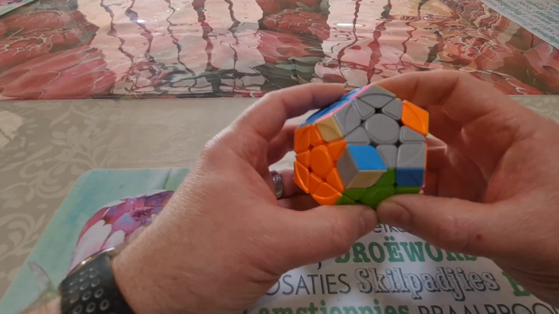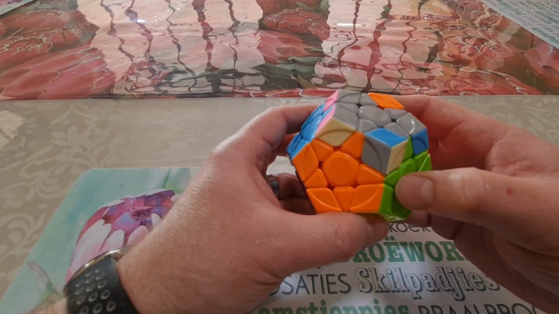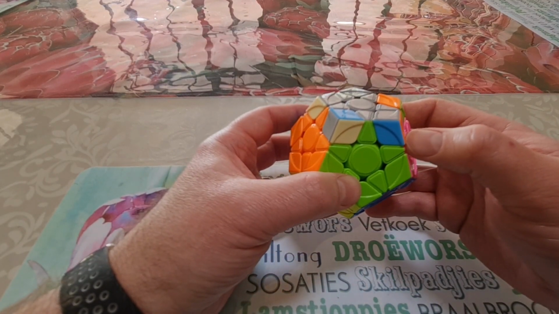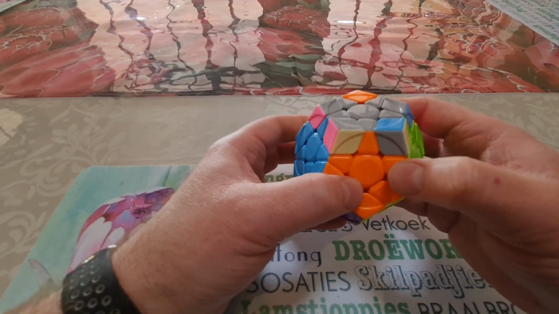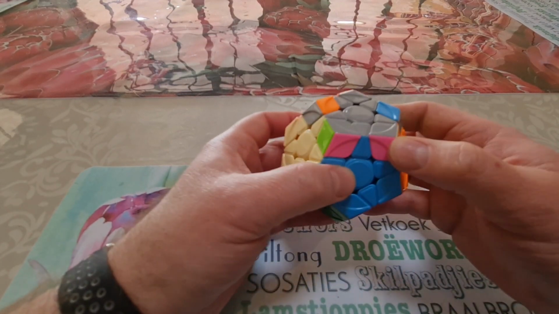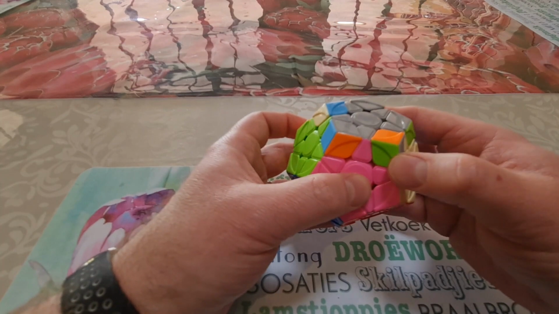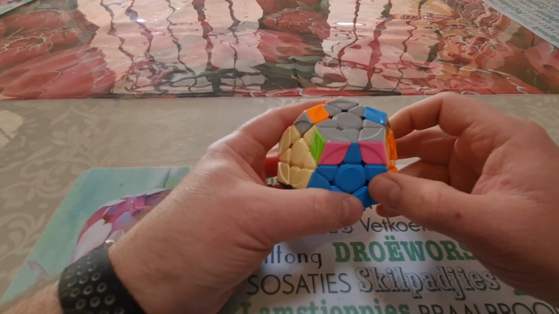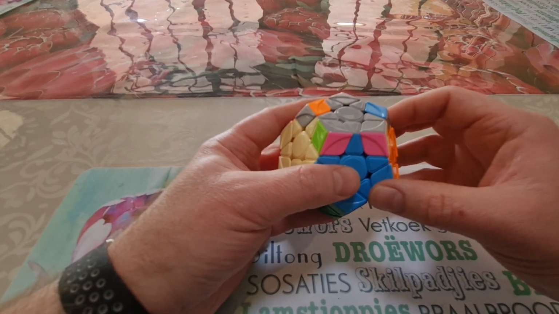Okay. So now let's look for corners that are in the right place. It's not this one, not this one, not this one, not this one, not this one. Okay. So let's start remembering our front, light blue. Do it again.